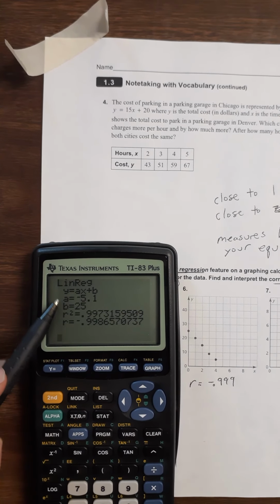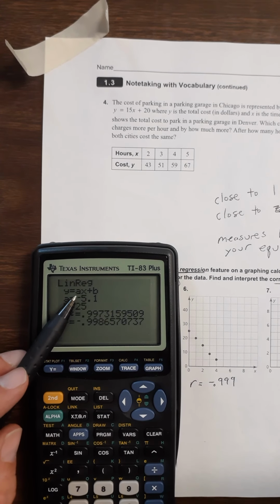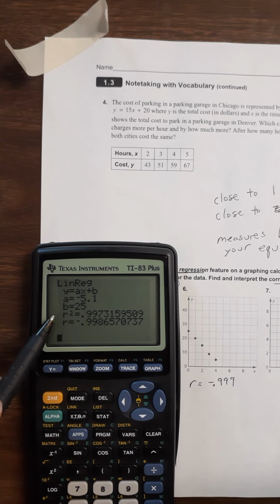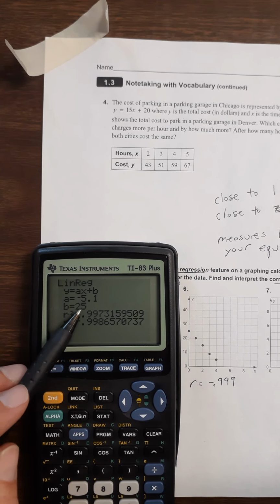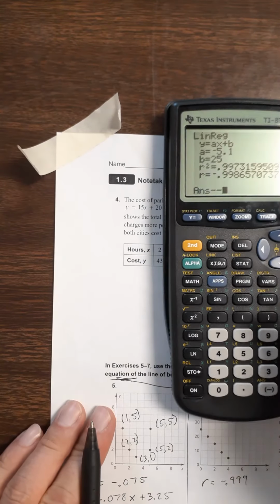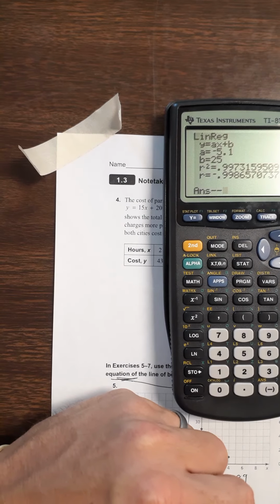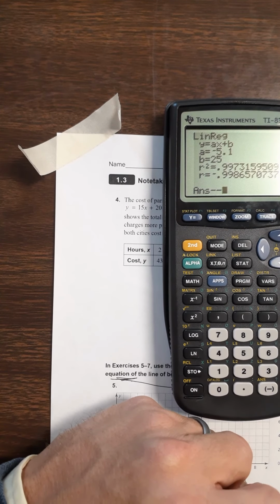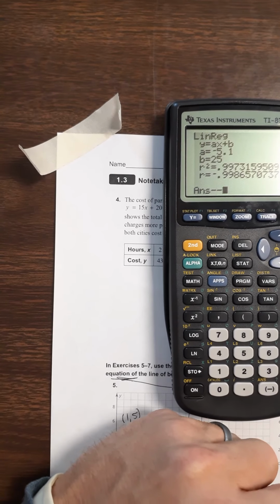Our equation is going to be y equals, it's going to be a, so y equals -5.1 x plus b, so plus 25. So I'm going to write that down here. So I'll write y equals -5.1 x plus 25.